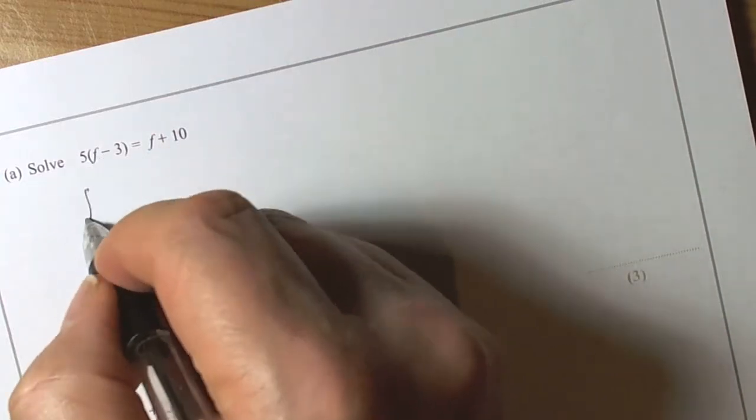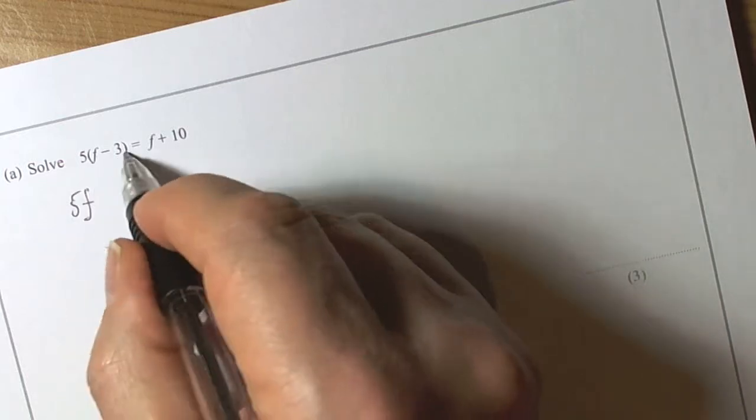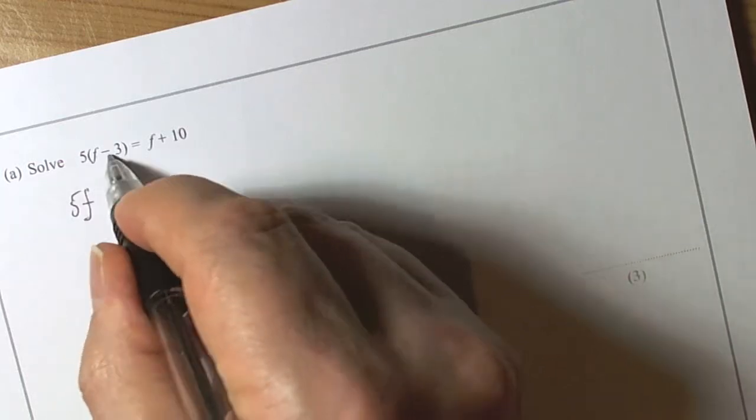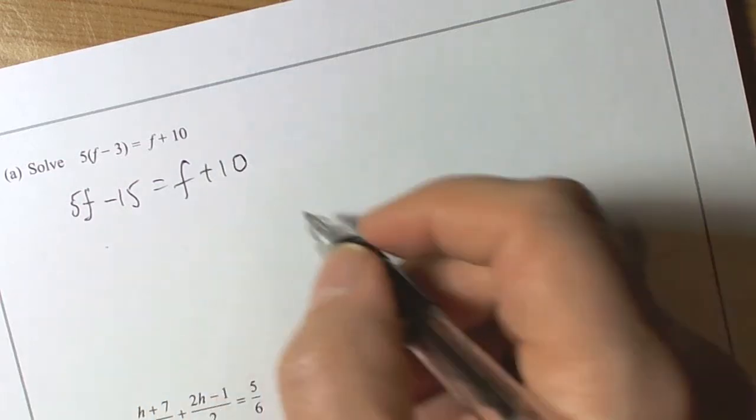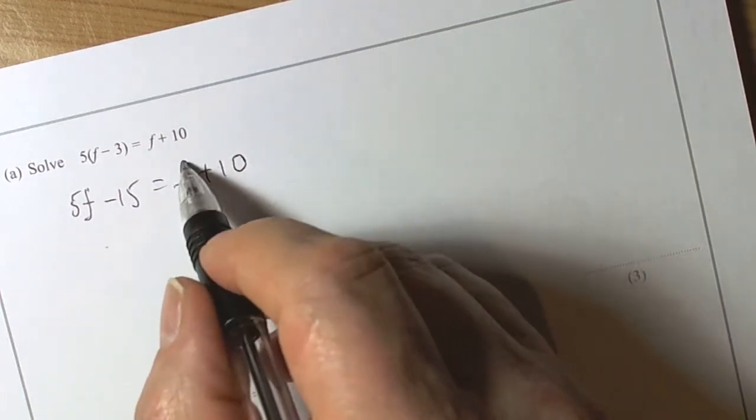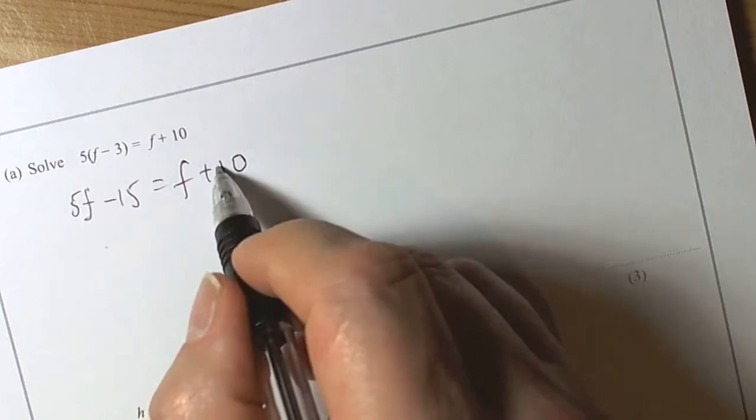So 5 times f is 5f. 5 times 3 is 15. We're going to take away, so it's 5f take 15. That equals f plus 10. Remember, the aim is to get the f's on one side and the numbers on the other side.